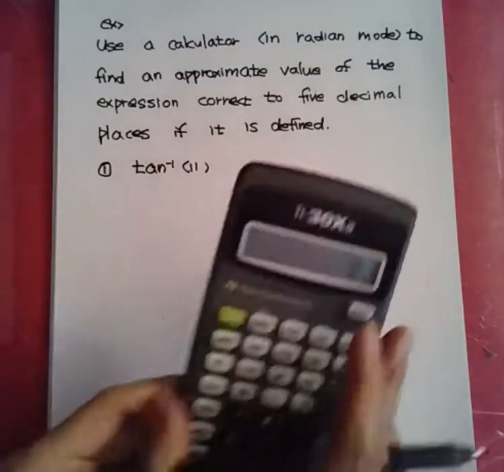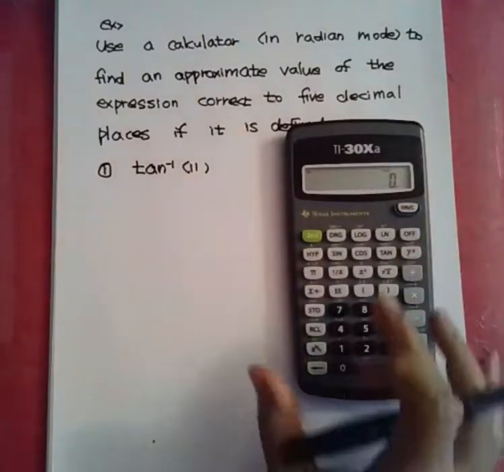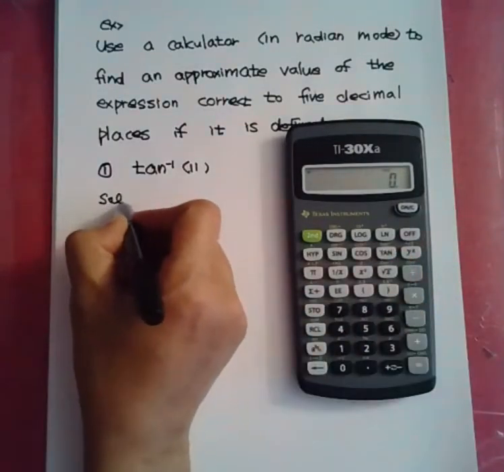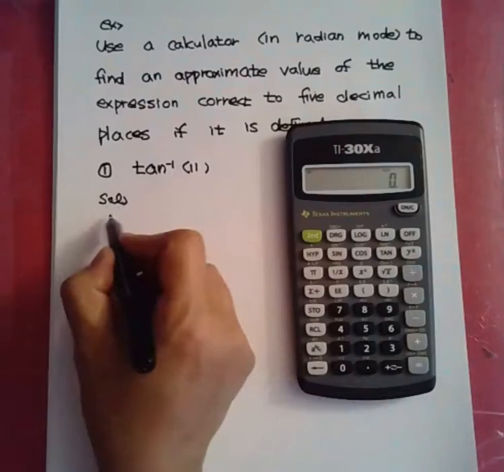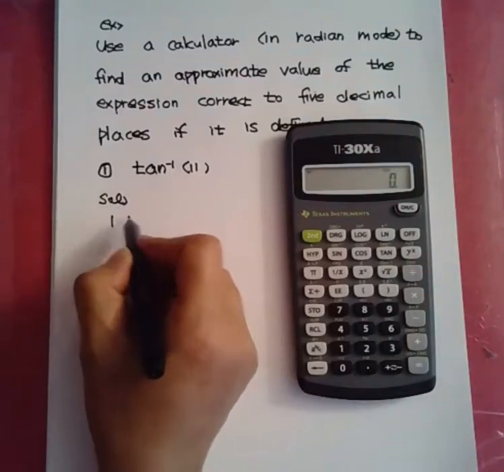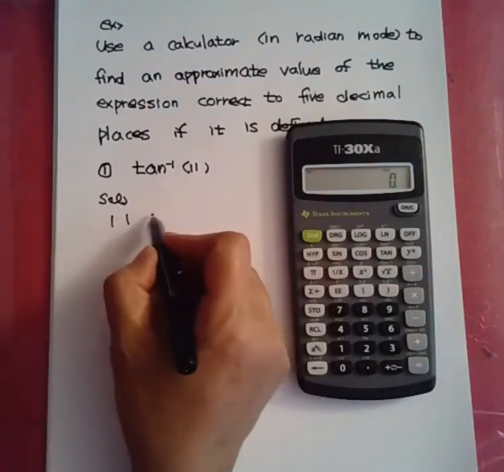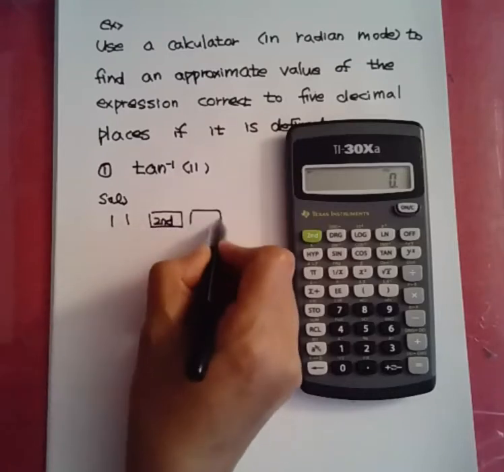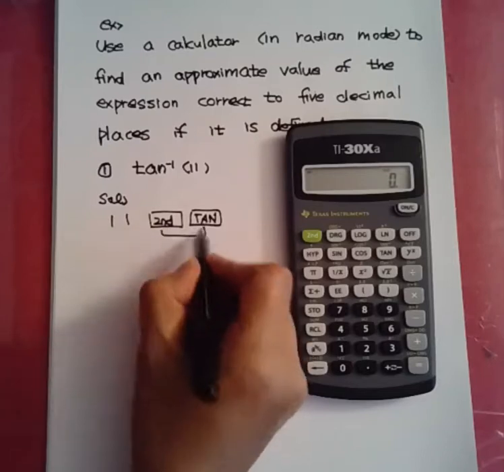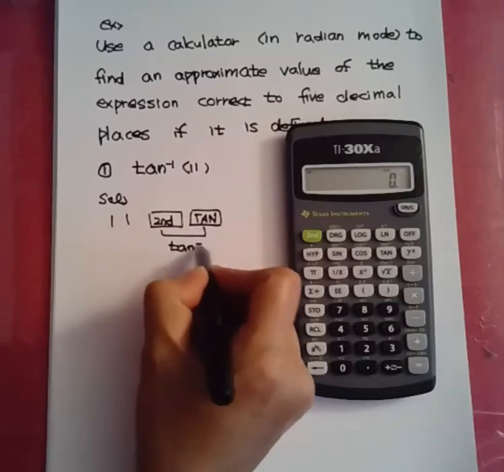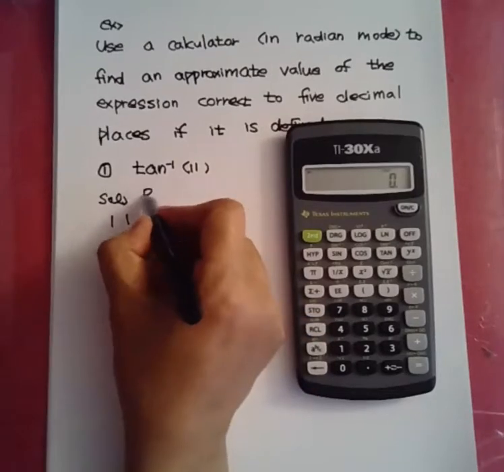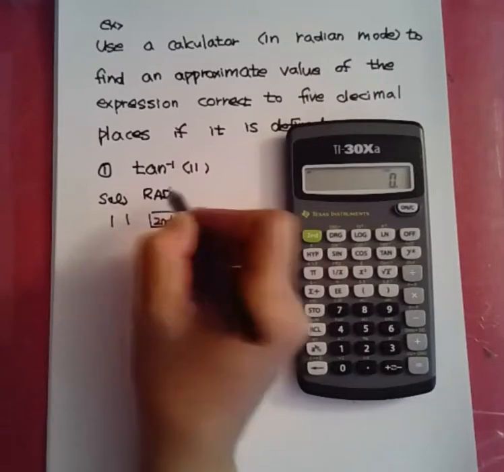Fortunately, the TI-30XA calculator has a tangent function key, so the answer is instant. You press 11 and then second and tangent for tangent inverse. Make sure that it is in radian mode.